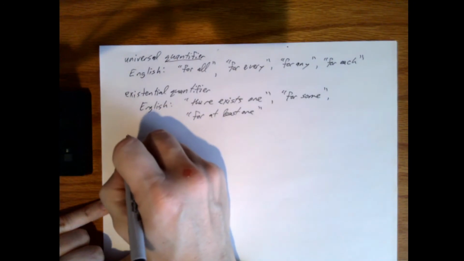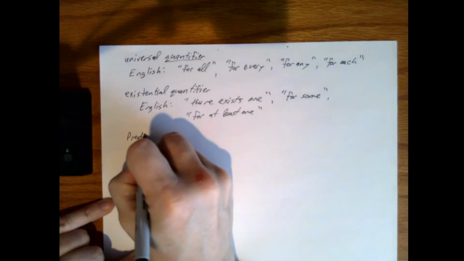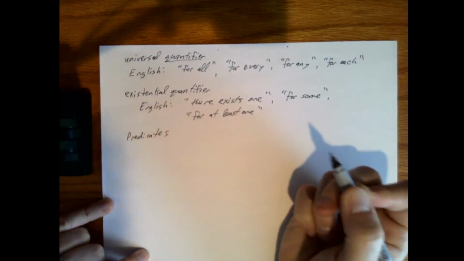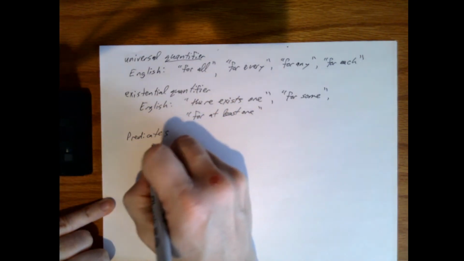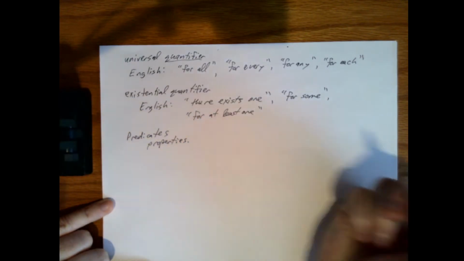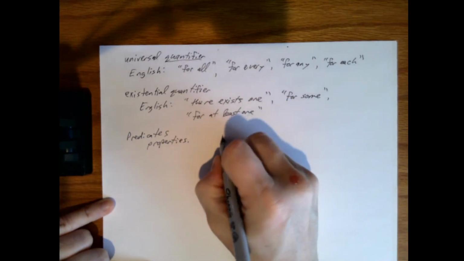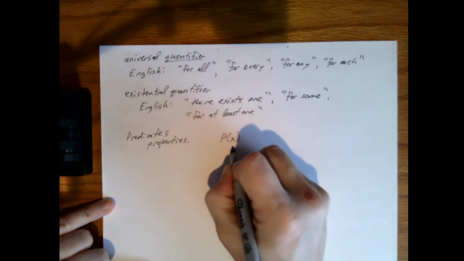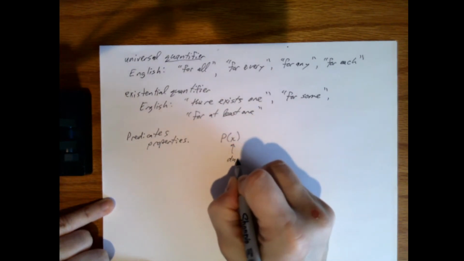Now finally, for predicates, these are the way that we represent properties. So we might write this something like P of x, and x here is a dummy variable.